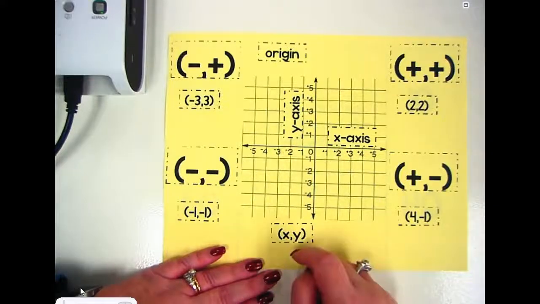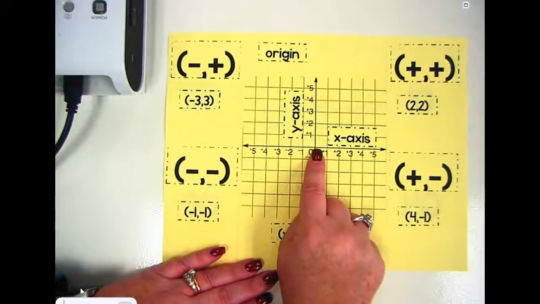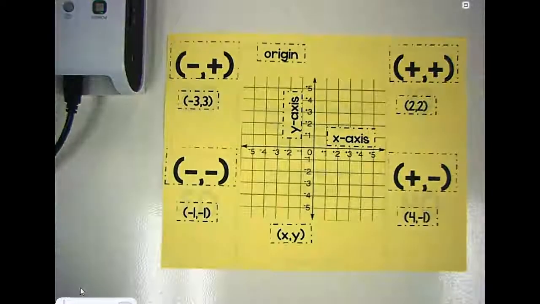So you need to be able to imagine this coordinate plane in your head as 2 number lines crossing, and they intersect at, what is this called? Does anybody know? The origin. They cross each other at the origin, which is 0, 0.